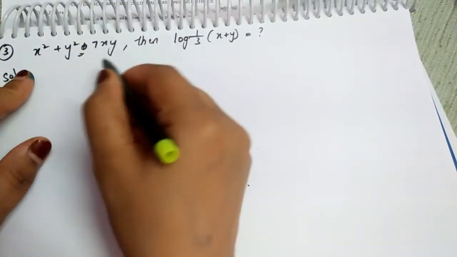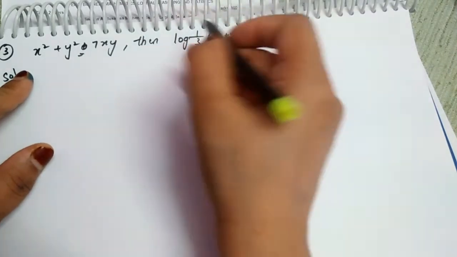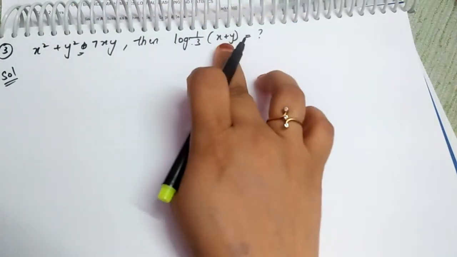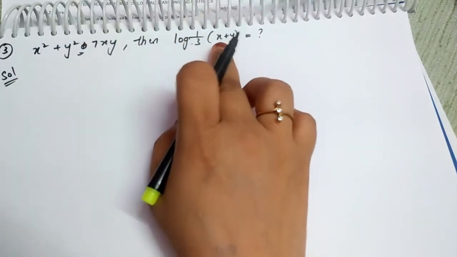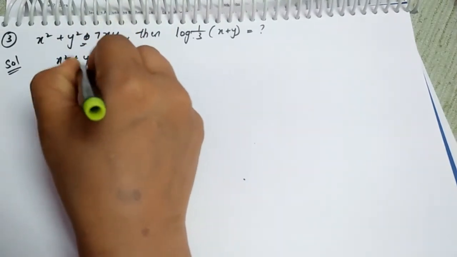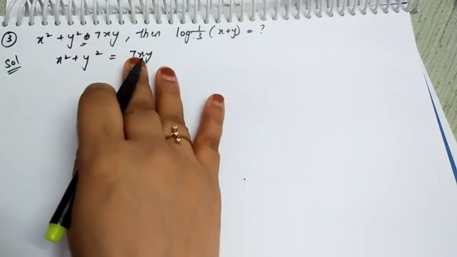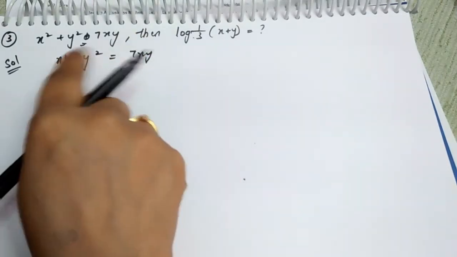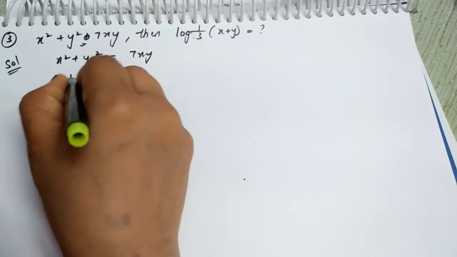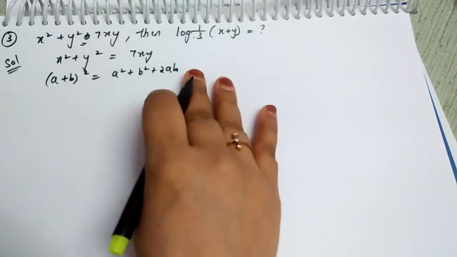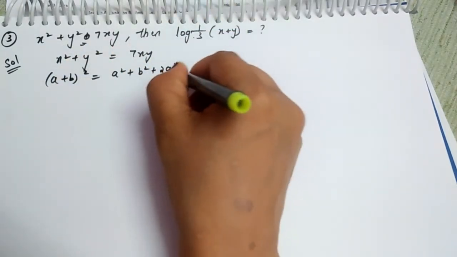You're given that x square plus y square is this much, and we have to find out log 1 by 3 into x plus y. Okay, so by seeing this question, this is the given aspect, and this we need to find out. We are seeing that the only thing matching with this is x plus y. So in that case we need to simplify this. For simplifying this, when the thing is given x square plus y square is equal to 7xy, here you can feel that we can make some relation, but the only thing missing is 2xy, right? That is nothing but (a plus b) the whole square is equal to a square plus b square plus 2ab, right? This formula can be easily fitted here. The only missing one is 2ab, right?